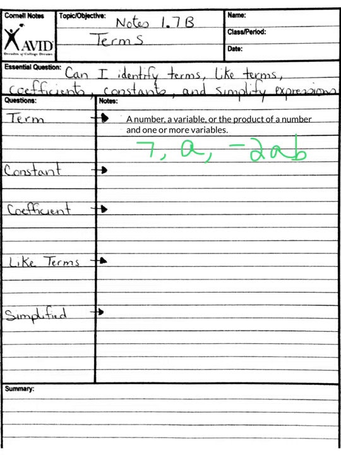Let's talk about what a constant is. A constant is a term that has no variable. So think of your numbers. Those are constants. So a constant could be the number 2 or the number -8. It could be a fraction, 1/4. It could also be a decimal. So constants are just numbers with no letters attached. They are still a term. They're just by themselves without a letter attached to it.